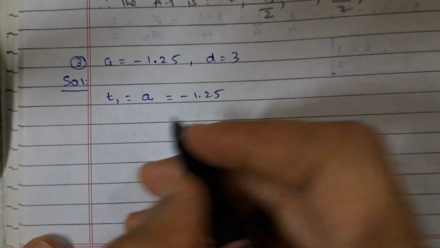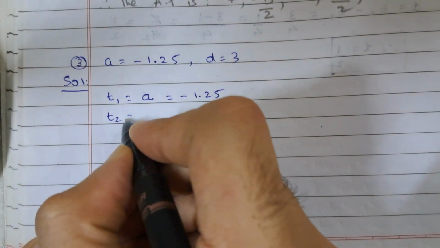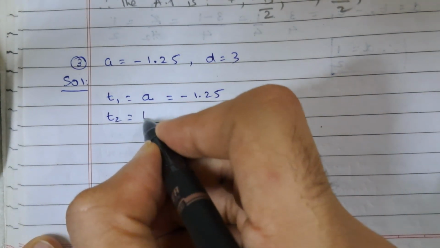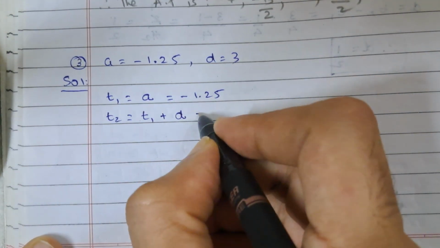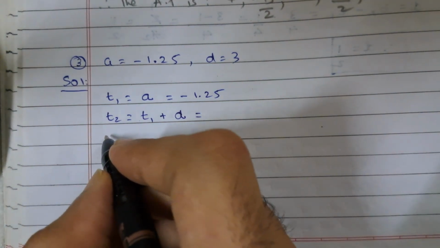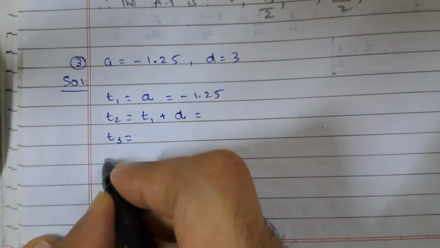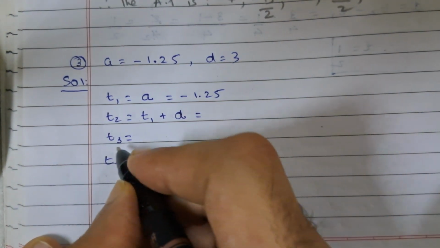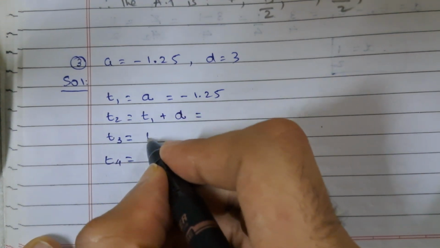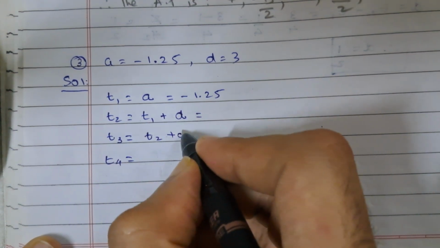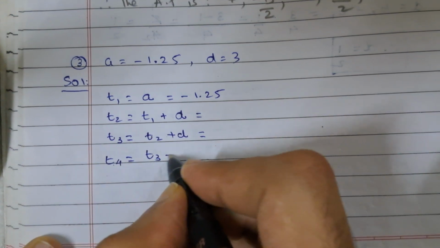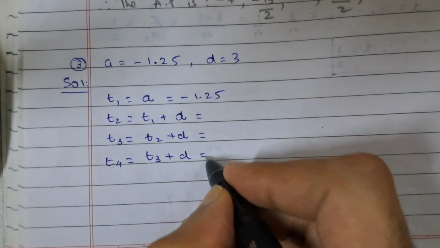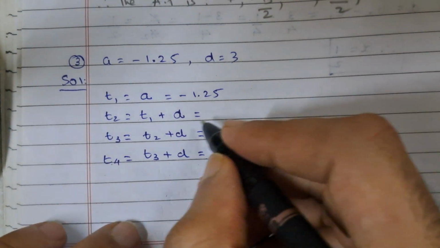Then let's focus on T2. So T2 is what? It means T1, the above one, plus the difference, that is D, right? I will just write the next two terms also over here, then we will do the calculations, okay? So for T3, I will pick the T2 and I will add the difference. And for T4, I will pick the previous one, that is T3, and I will add the difference, right? And let's start with the calculation.